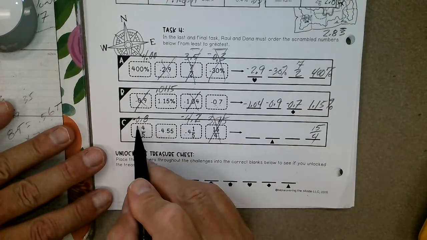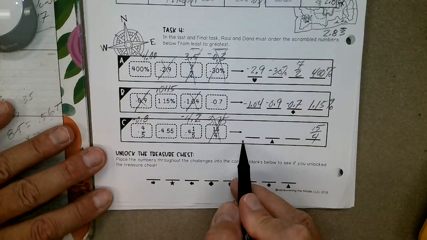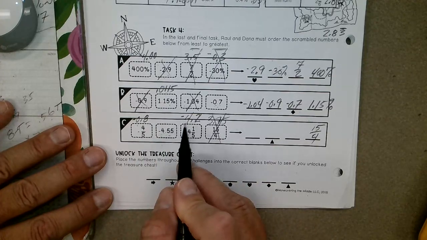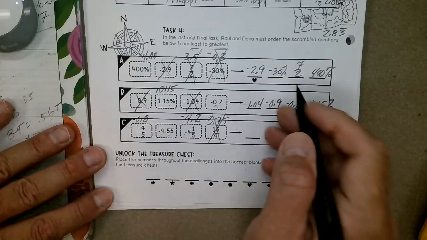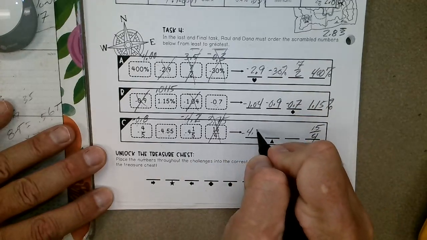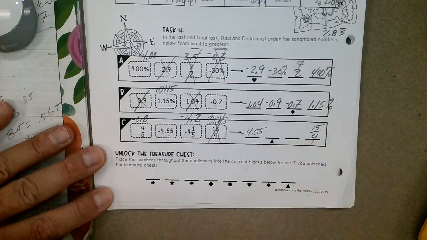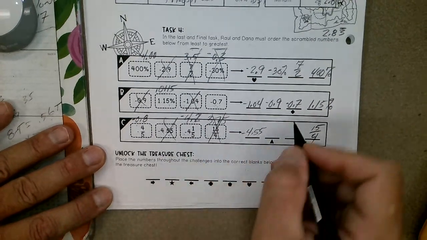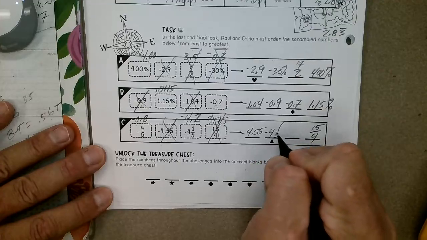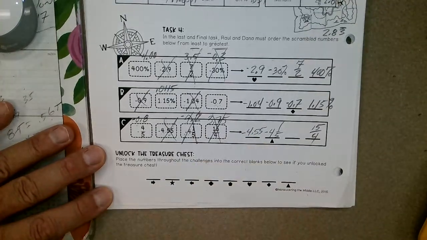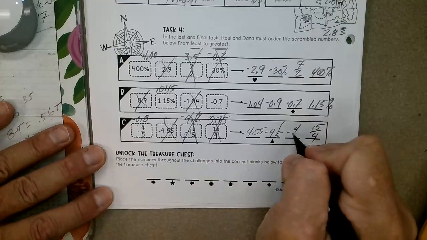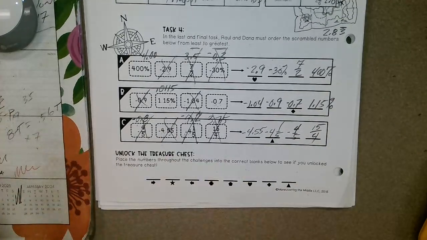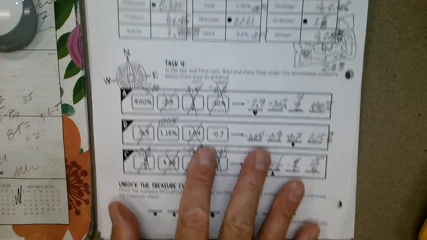Now, I'm looking for the smallest one. I'm looking for the biggest negative, and negative 4.5, negative 4.2, there it is. So it's negative 4 55/100. Get rid of it. The next one is going to be negative 4 1/5. There it is. And the last one is negative 4/5. So, a lot of organizational work here on this page.